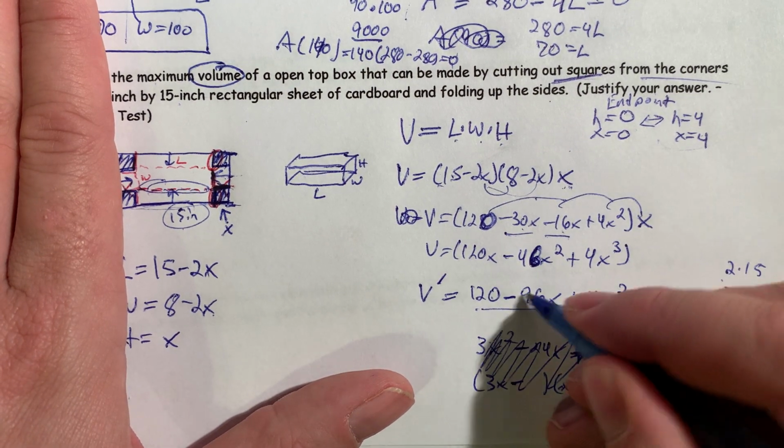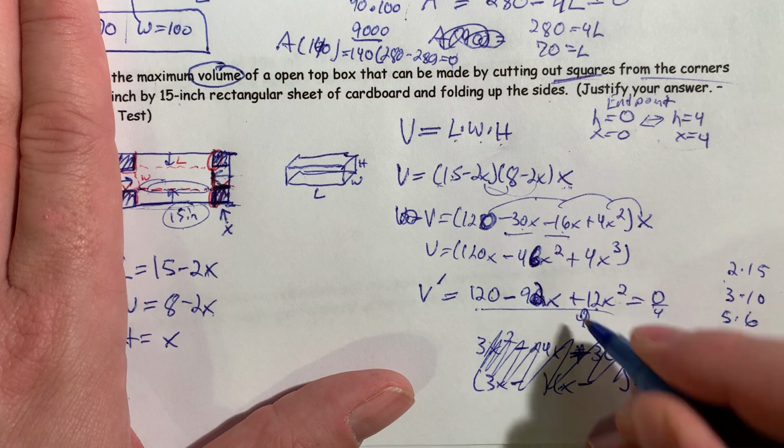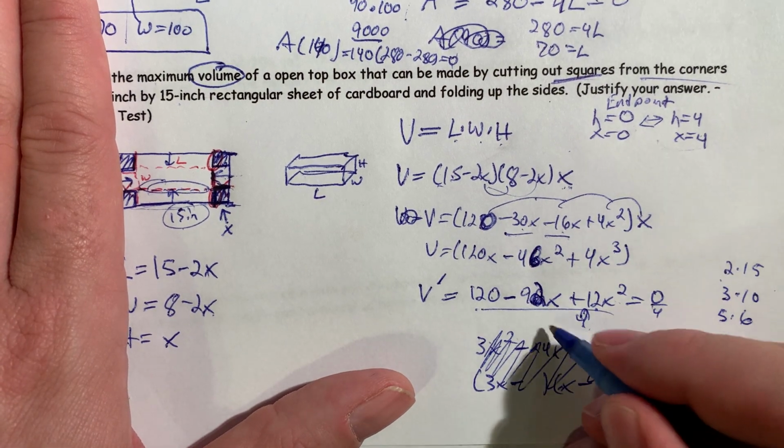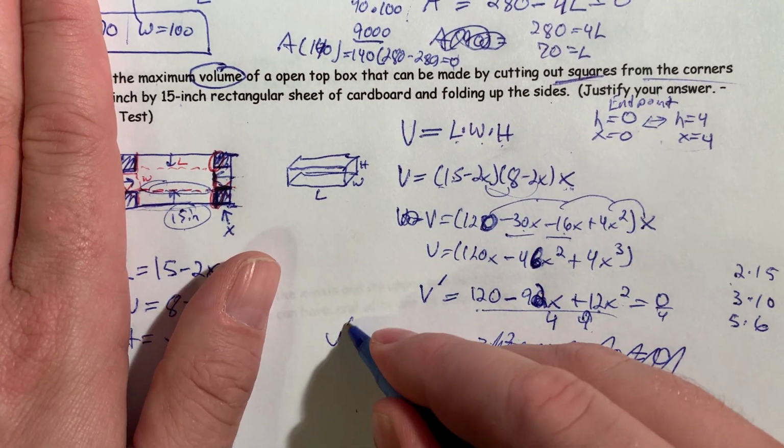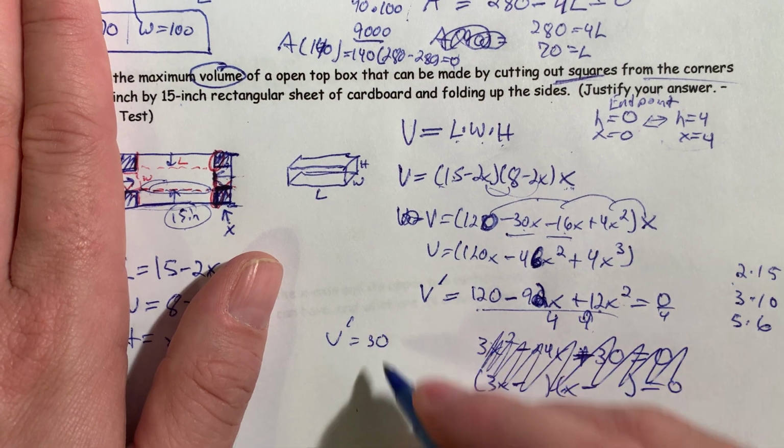Because when I multiply by 2, it's... Oh, it is 92. I can divide by 4. I could have divided by 12 there. So now I can divide by 4. And I get... Man, that was so ugly. It took me so long to find that mistake.